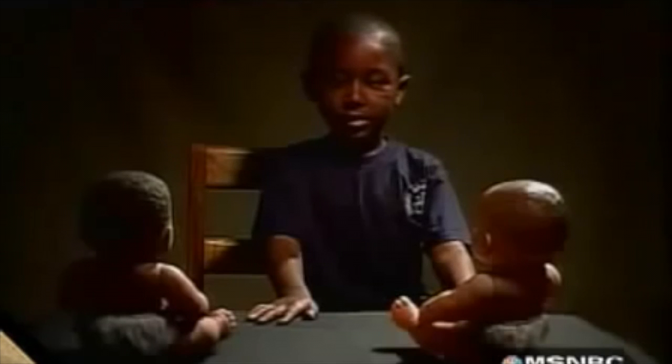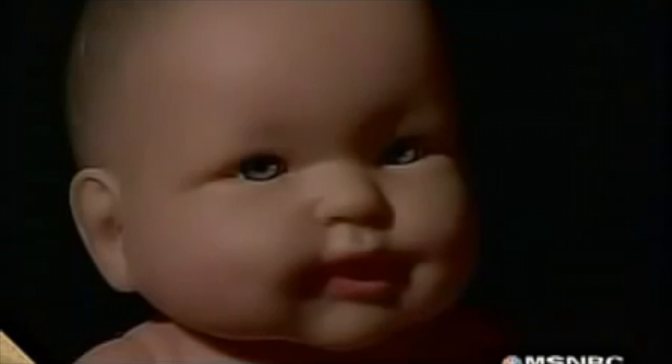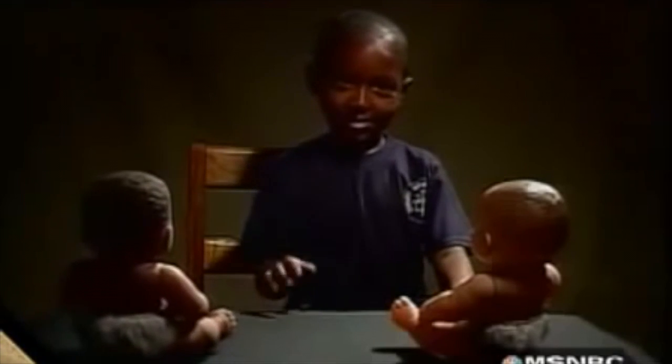And which doll is the bad doll? And why is that doll pretty? Because she's white and he has 2 eyes. Which doll is the ugly doll? Why is that doll ugly? Because he's black. Which doll looks most like you? Like me. Yeah, which one looks like you? And that one, okay.